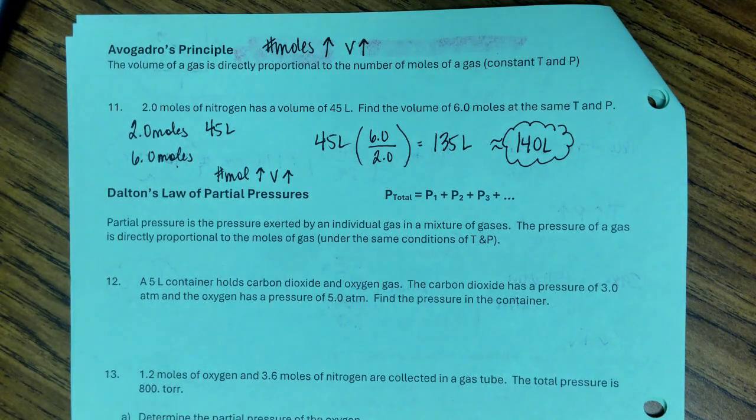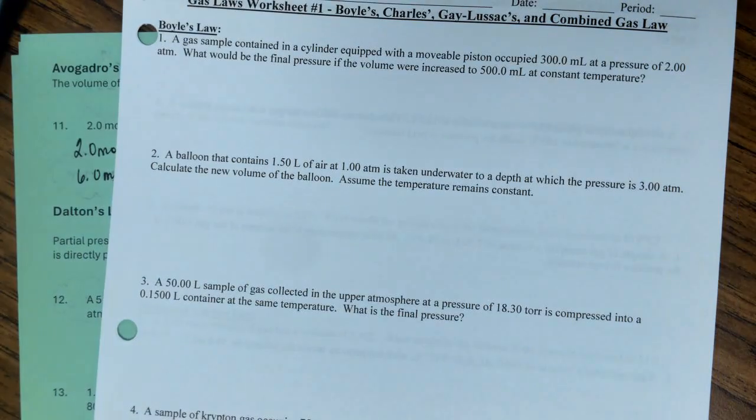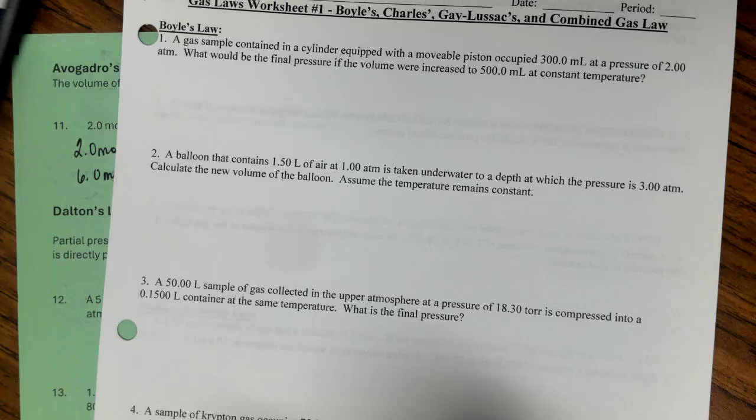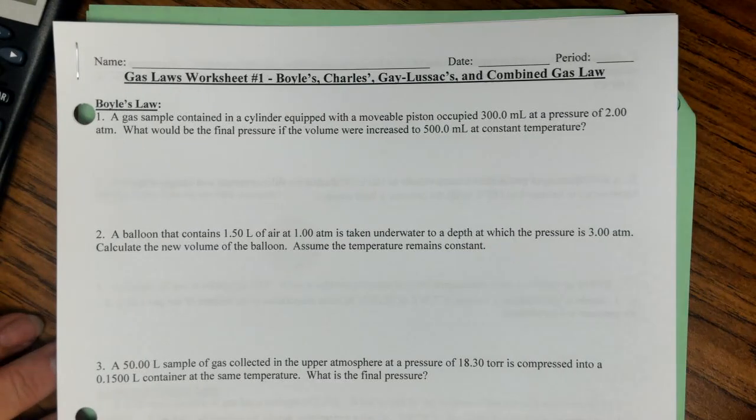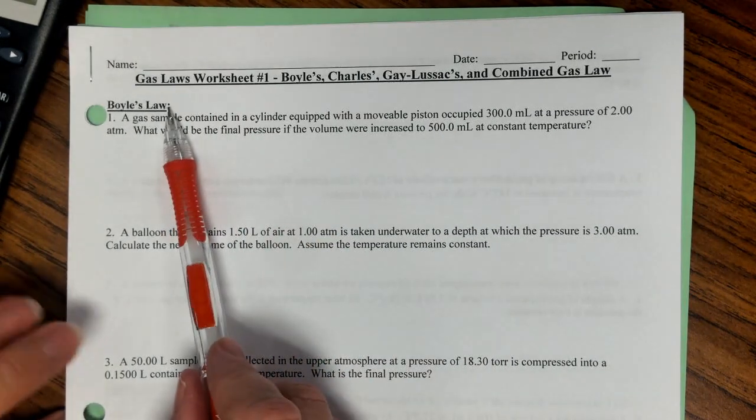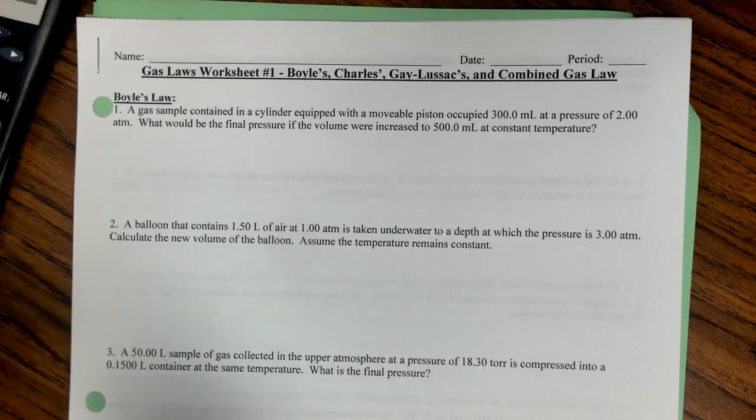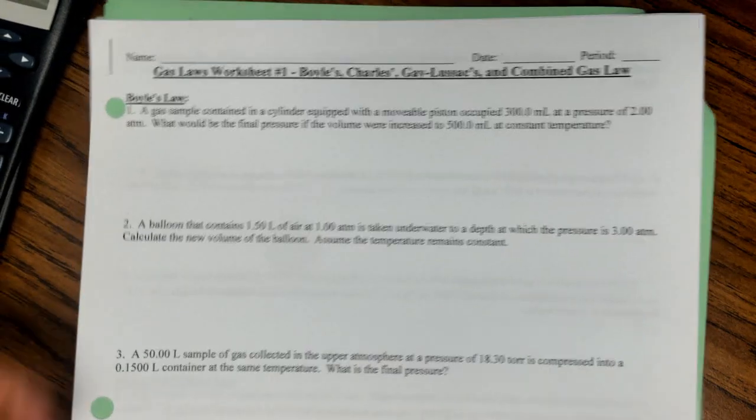So your job today, I'm going to pass them out in just a second. It's a worksheet, a packet with a bunch of stuff. When you look at this packet, you're going to complete Boyle's Law, Charles' Law, Gay-Lussac's. They're all named here.